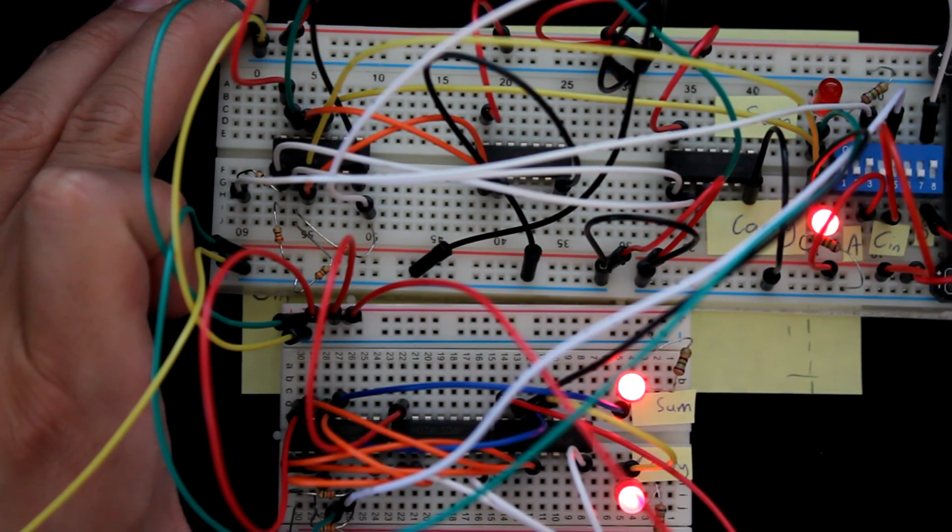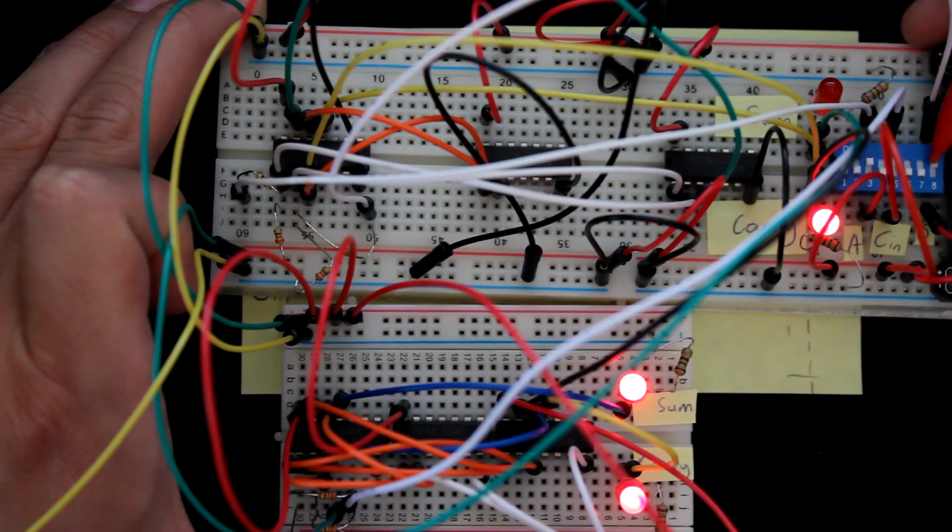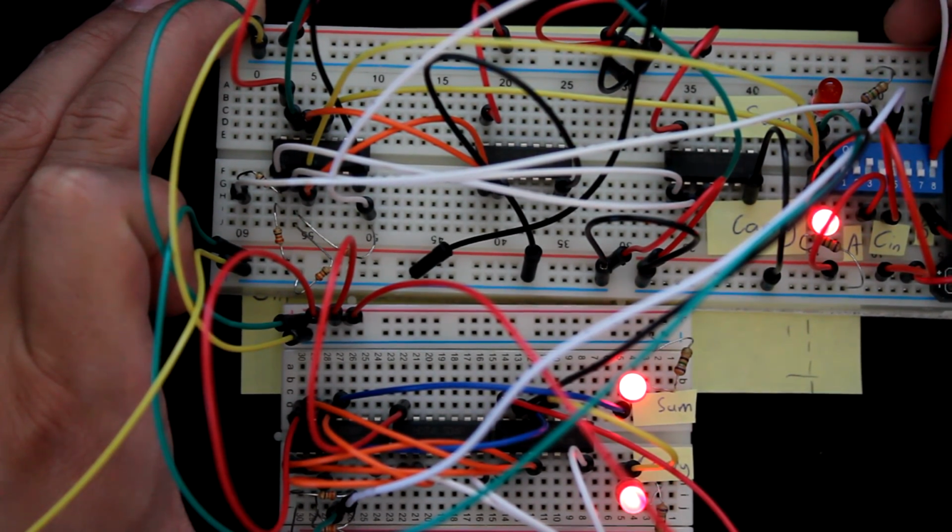That is all for today, and I hope to see you next time for the ripple carry, where we will apply the full adder to add multiple bits.